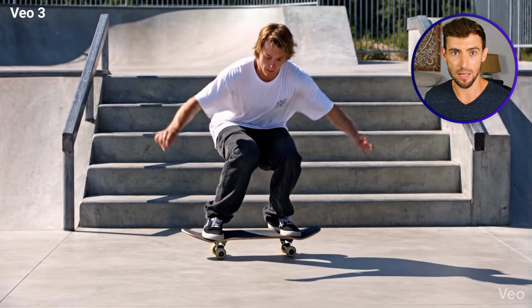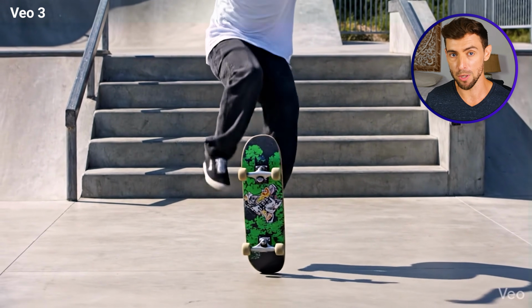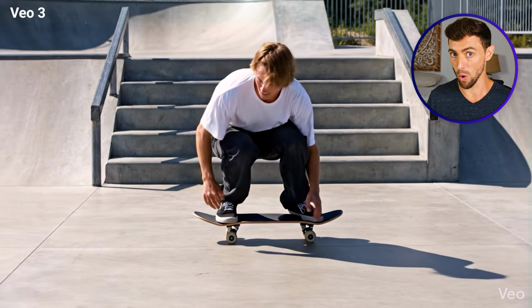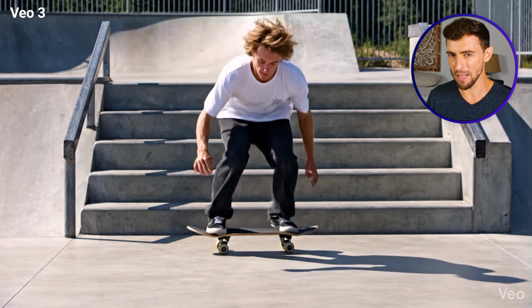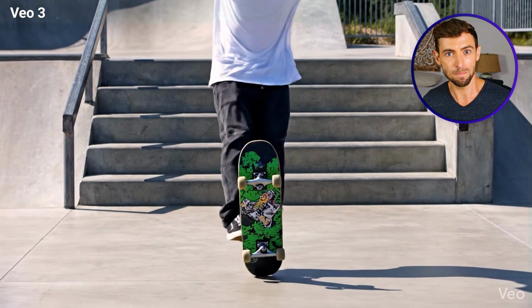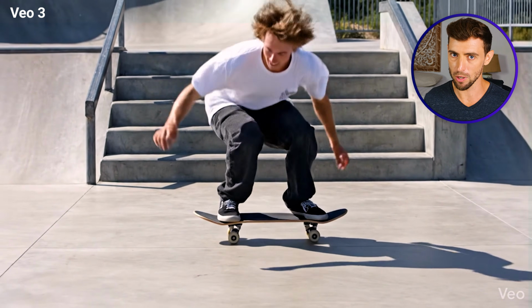Veo 3 is somewhere in the middle here. The skate park environment is beautiful. The slow motion effects work, but the board doesn't flip cleanly. It kind of warps. Better than Kling, but not as good as Sora in this case.